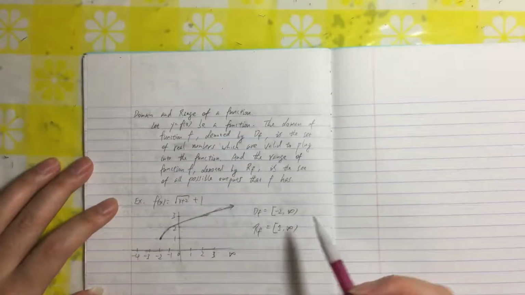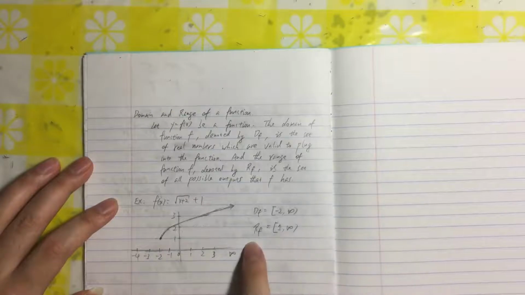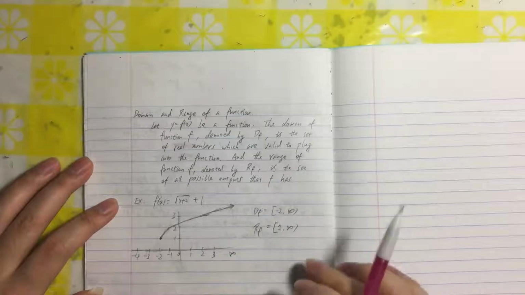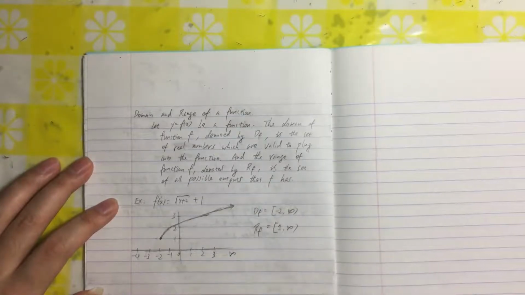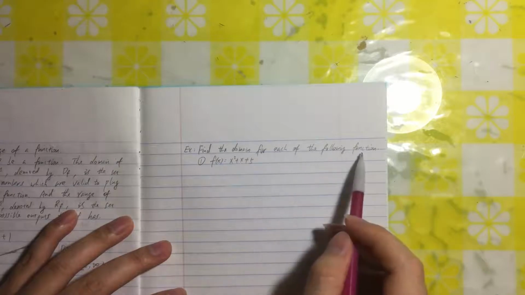In general, finding domain is easier. Finding range is not straightforward unless we sketch a graph. Next, let me show you how to find domains for some functions. Find a domain for each of the following functions.